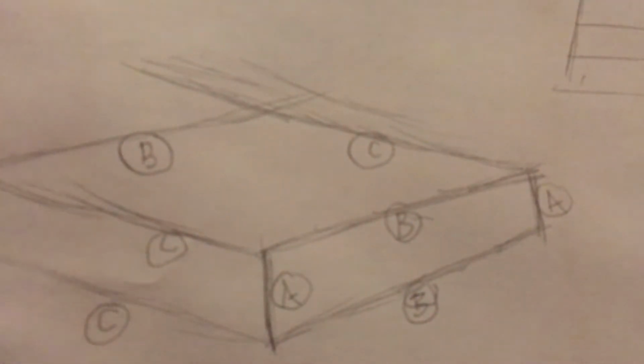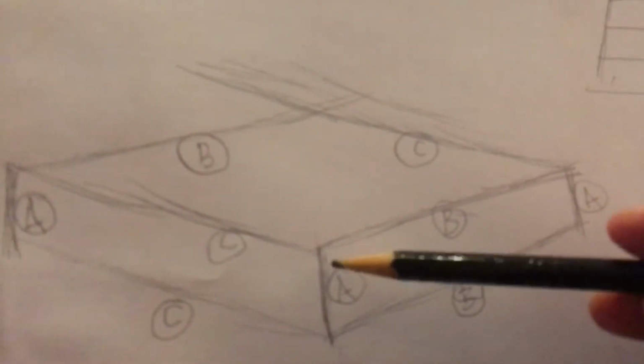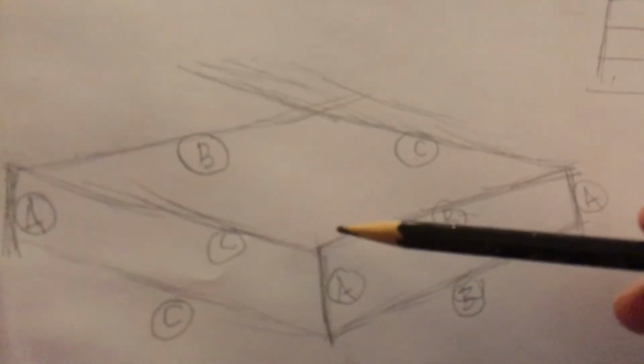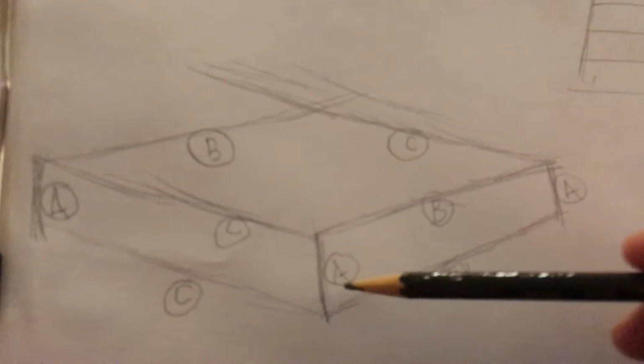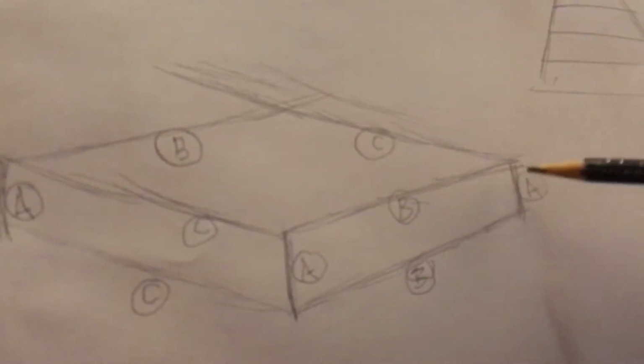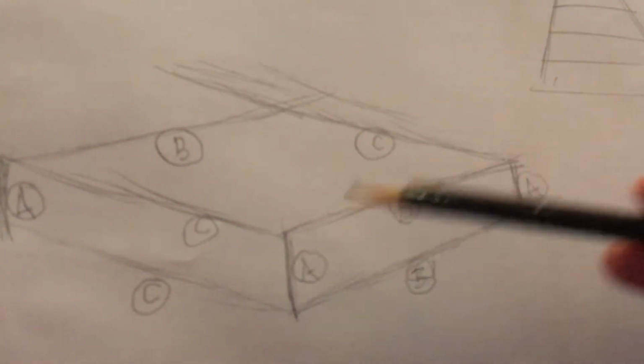In our basic drawing, you can see the same thing. We have our front corner here, and these lines moving away are getting closer and closer together just by a little bit, and our line here is actually a little bit shorter than it is here.